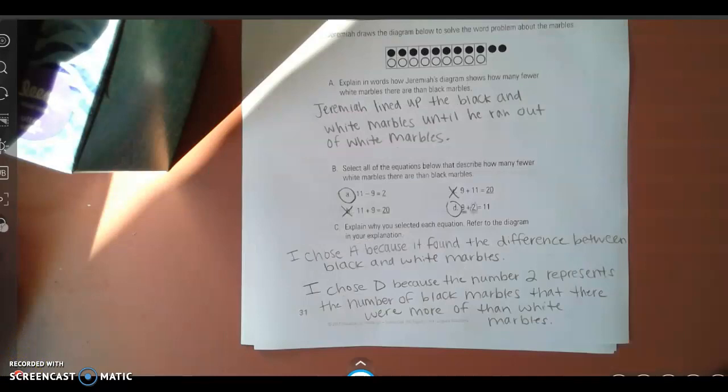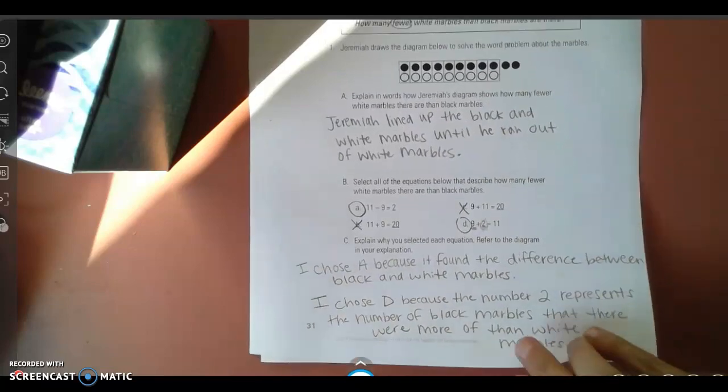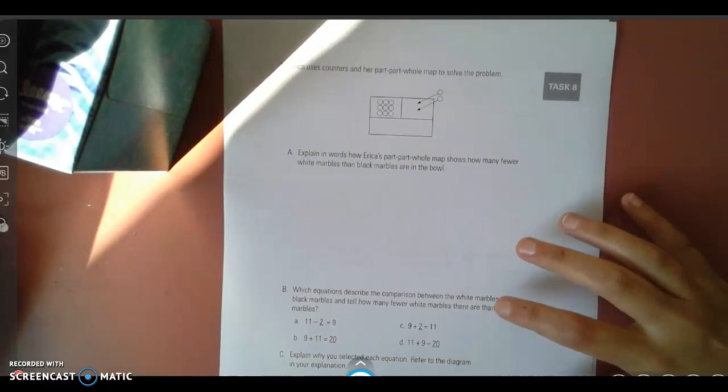All right, so hopefully you had some time to fill in your answers. Here's what I wrote. Just quickly, I'll share with you. I chose A because it found the difference between black and white marbles. And I chose D because the number 2 represents the number of black marbles that there were more of than white marbles. So I hope you had some time to fill that in. We're going to go on to the next page and continue discussing with Erica's strategy.